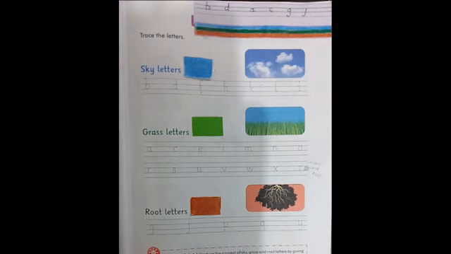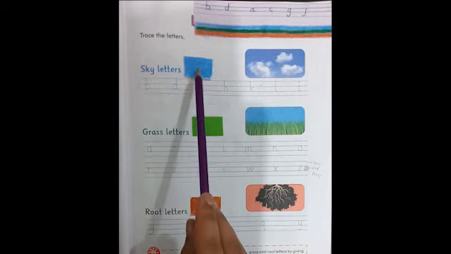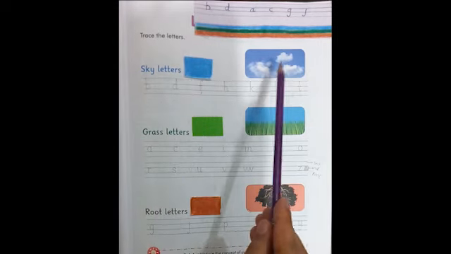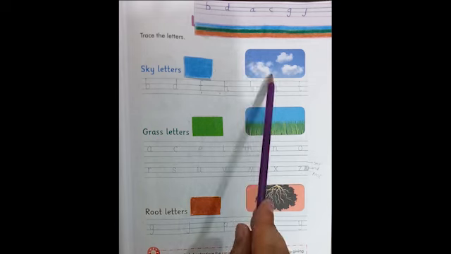What do these colors represent? Blue color represents sky.